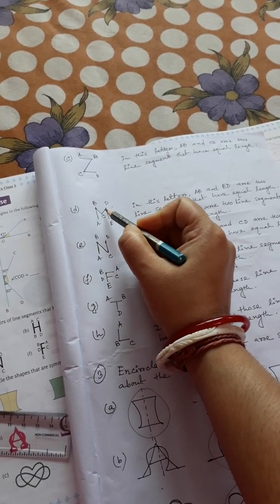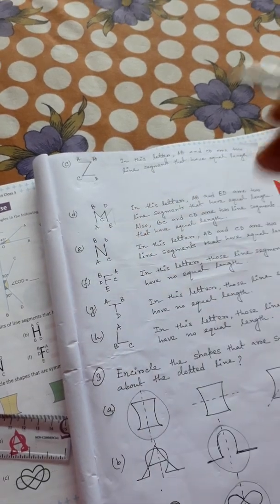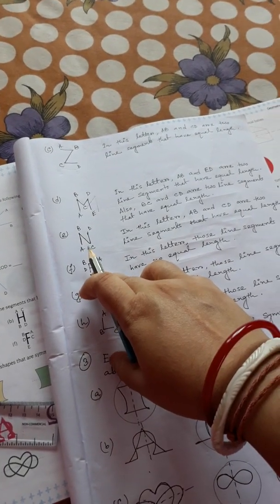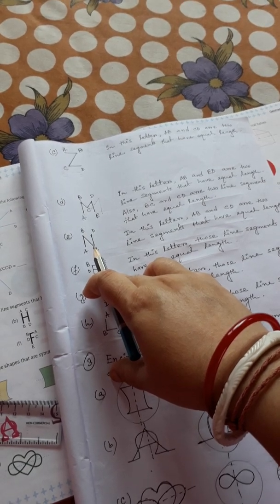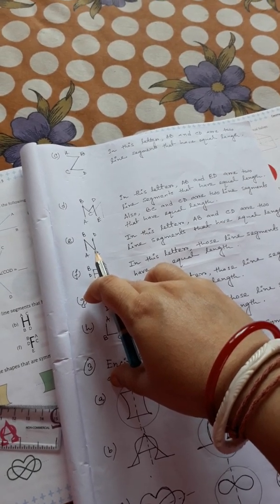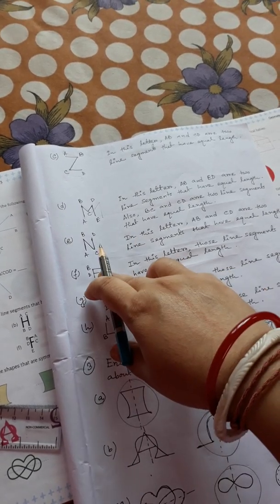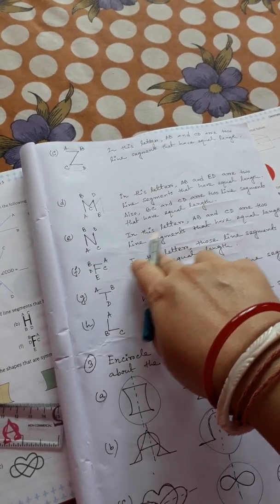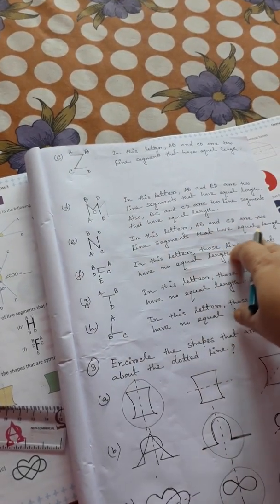Also BC and CD are two line segments that have equal length. Because the question is asking about a pair of line segments, of course you have to take two line segments. So in this letter, AB and CD are two line segments that have equal length.